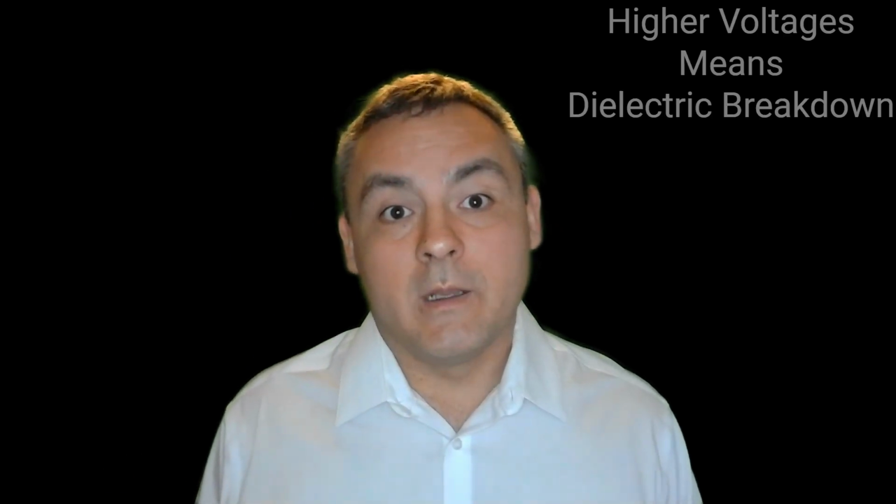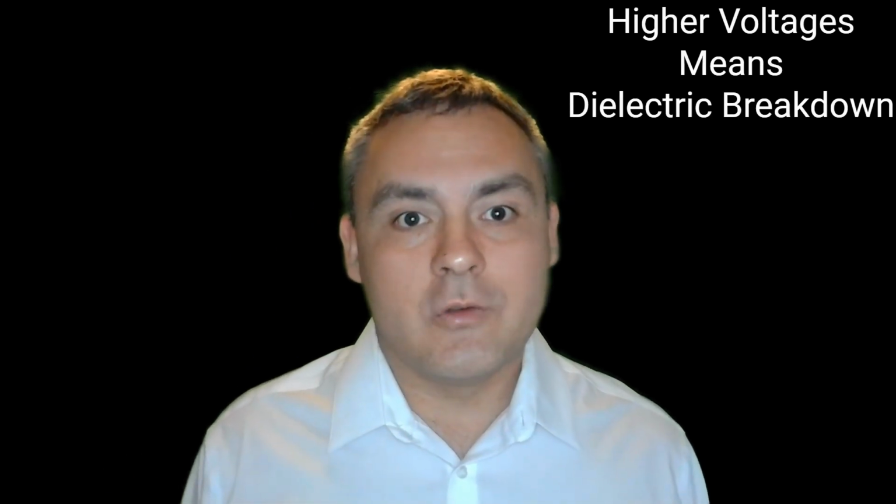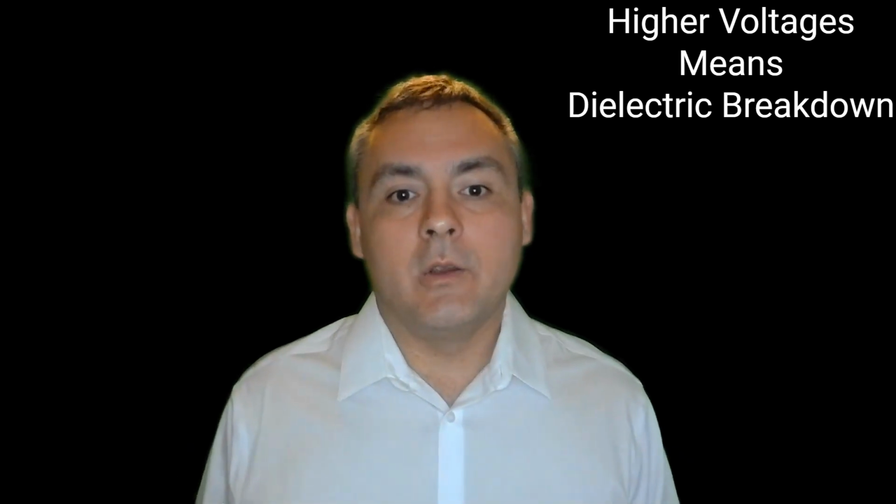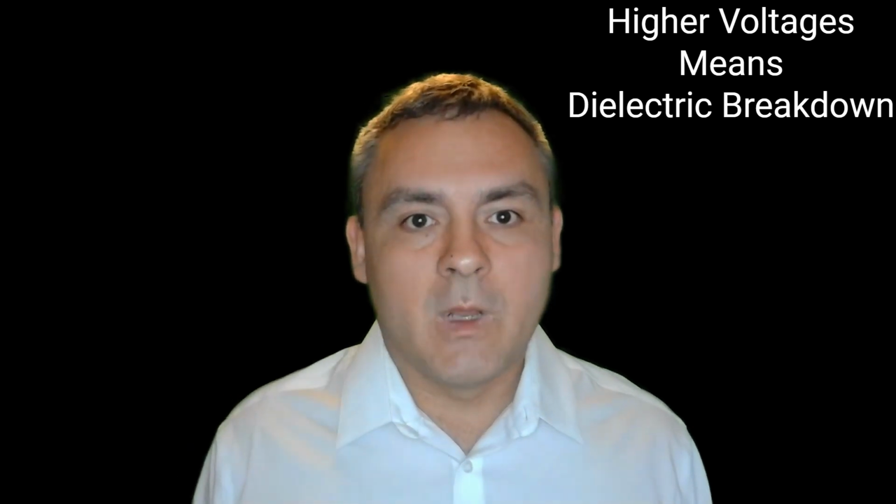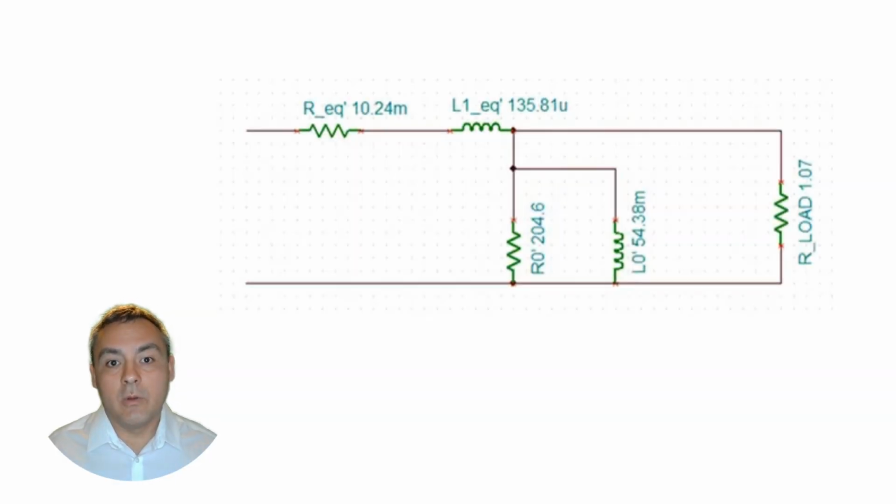So we've seen how harmonics can cause higher voltages. That can cause dielectric breakdown on transformers. Let's look at how they create excessive heat. Consider this transformer equivalent circuit for a transformer.